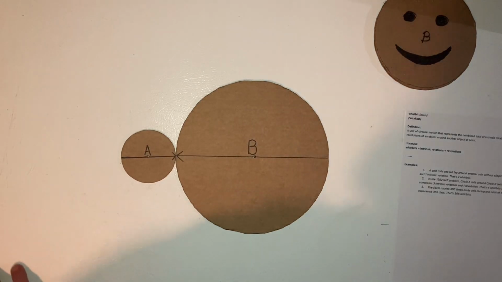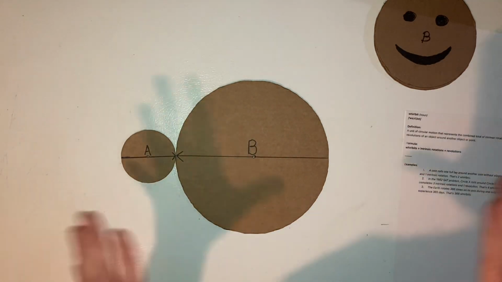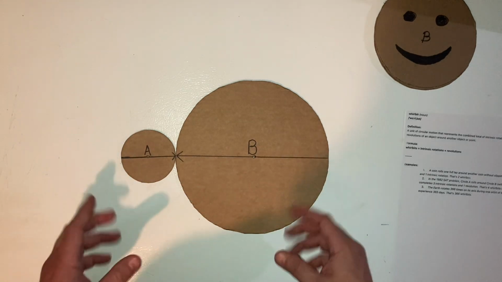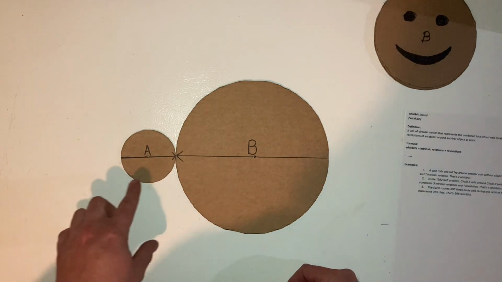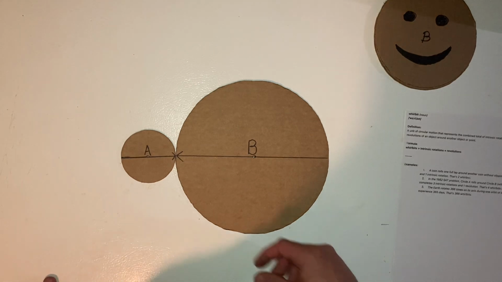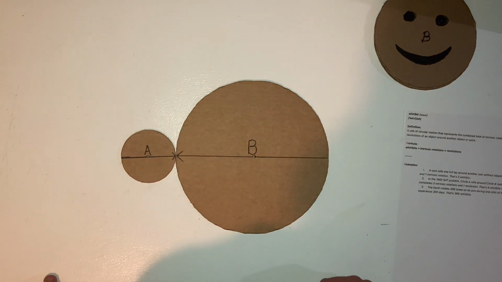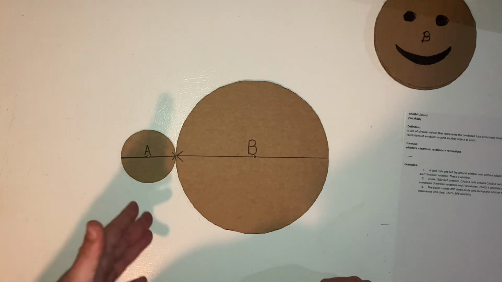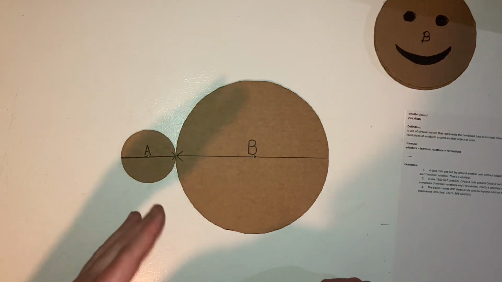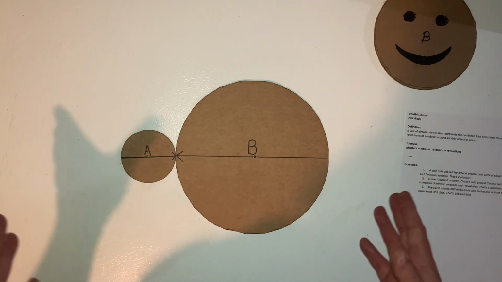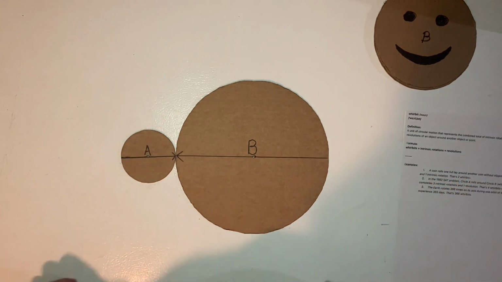Hello again. I just want to do a quick video to revisit this problem from 1982, this SAT problem. The original problem was, if you have two circles and circle A here has a radius 1/3 that of circle B, how many revolutions will circle A make as it rolls around circle B? Some people say 1, some people say 3, some people say 4. I did a previous video on that where I explained why I think the correct answer is 3.